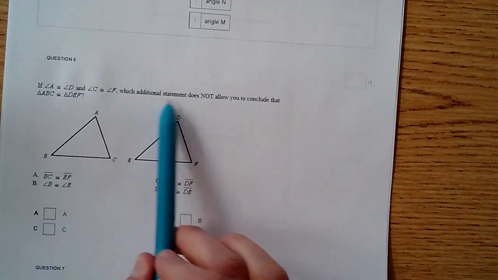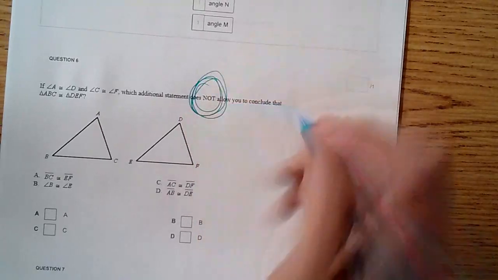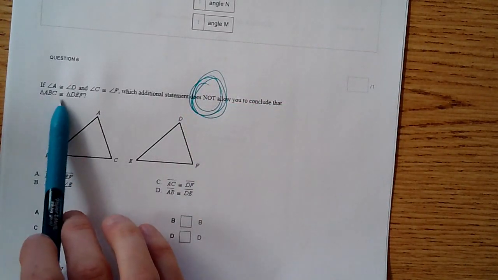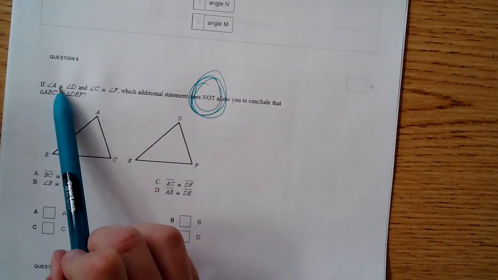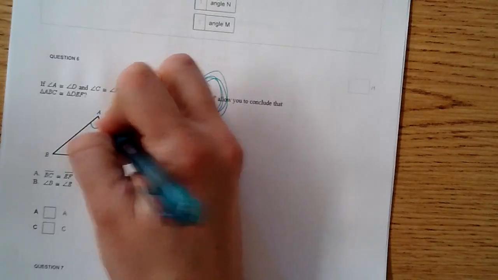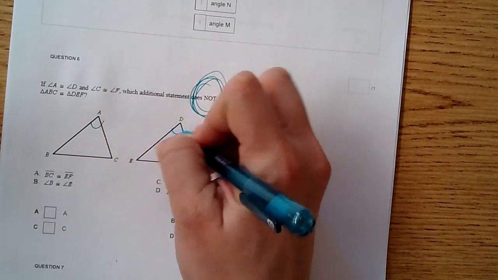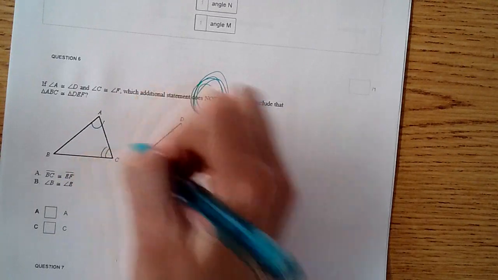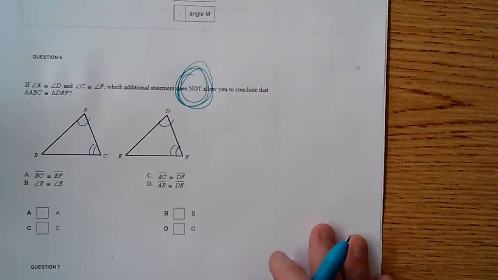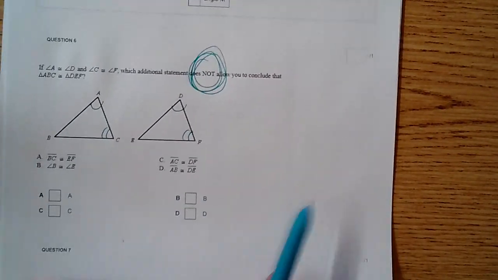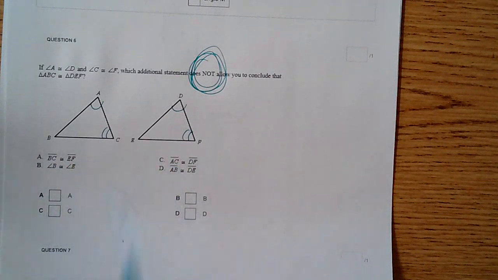Now, which additional information does not allow you to conclude that triangle ABC is congruent to DEF? Well, let's fill in the given here. Angle A is congruent to angle D. Angle C is congruent to angle F. So some of you might be able to recognize just by glancing at these the one that is definitely not going to help us conclude, but I'll go through step by step.